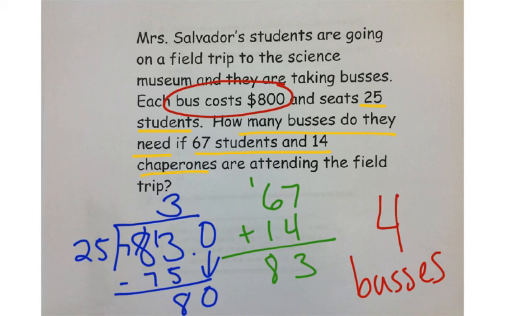Again, underlining important information really helps you determine what's important, what do I need to know, and what's the question. So anytime you see numbers, those are usually details that you want to direct your eye to in word problems. The most important detail you want to look at in any word problem is, what is the question? How many buses do they need? And that way you can determine what information is important and the steps you need in order to complete the word problem successfully.